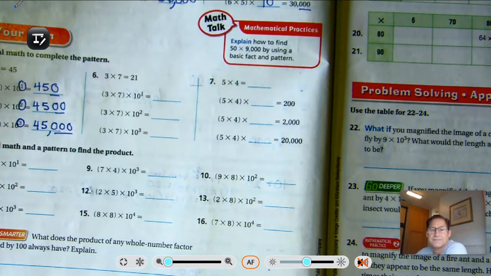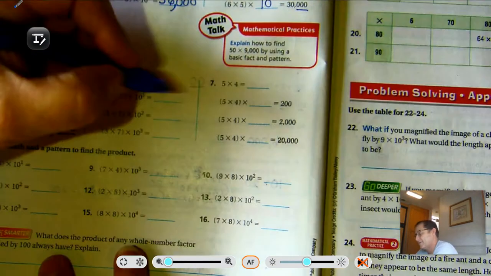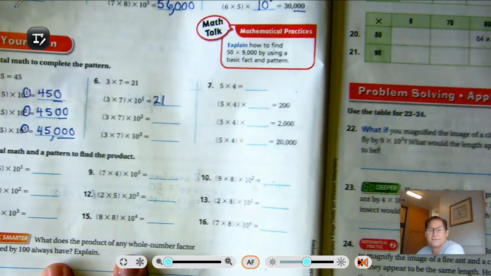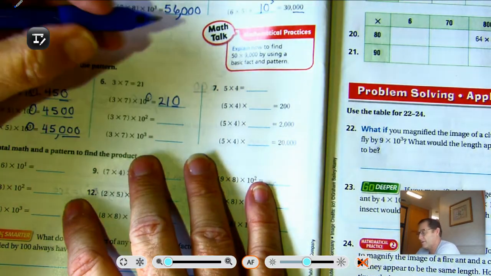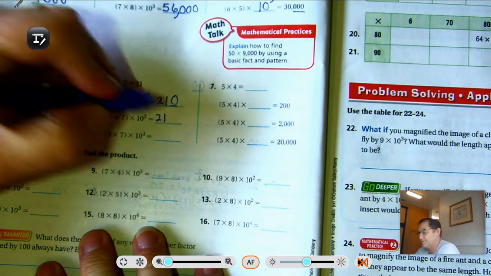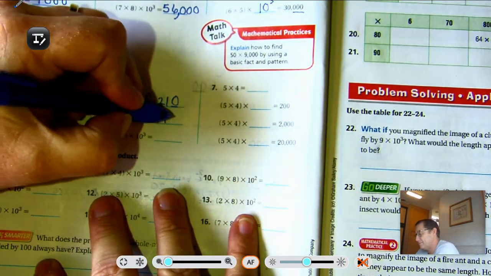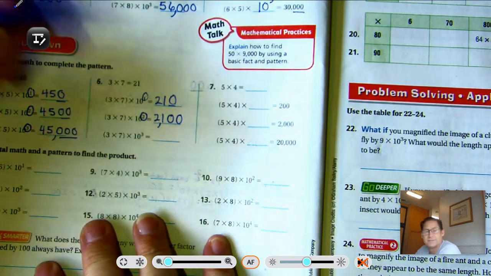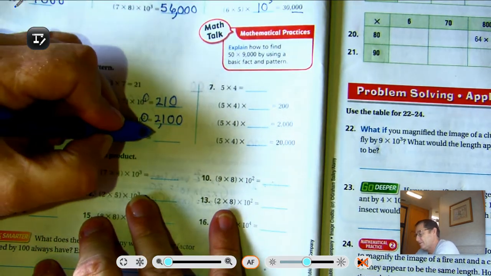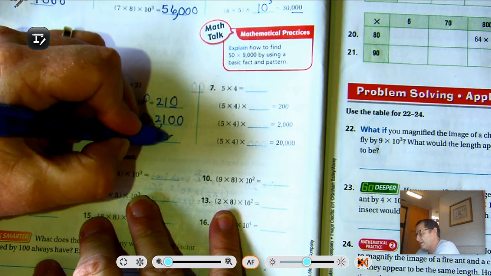So what is 3 times 7 times the first power of 10? 3 times 7 is 21, followed by 1 zero. 3 times 7 times the second power of 10 will be followed by 2 zeros. 3 times 7 times the third power of 10, 21, followed by 3 zeros.